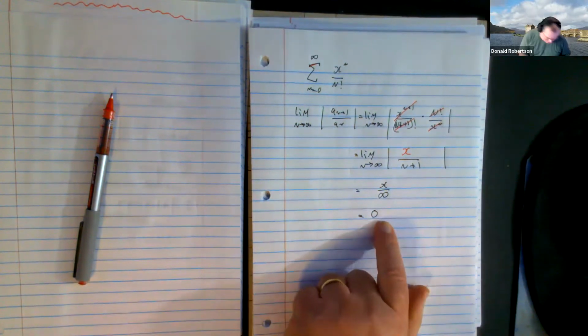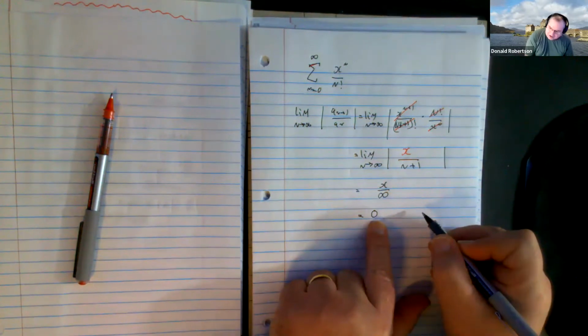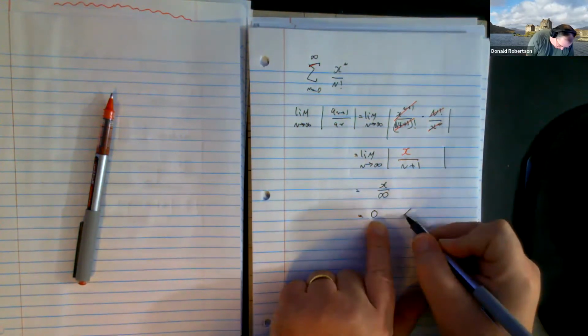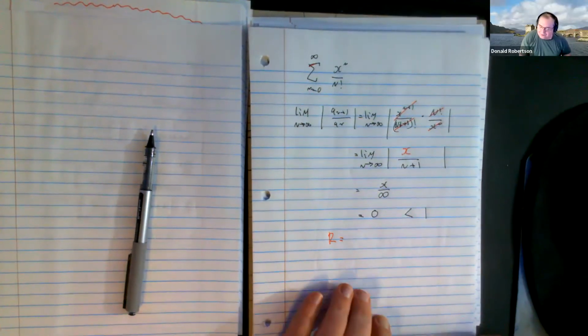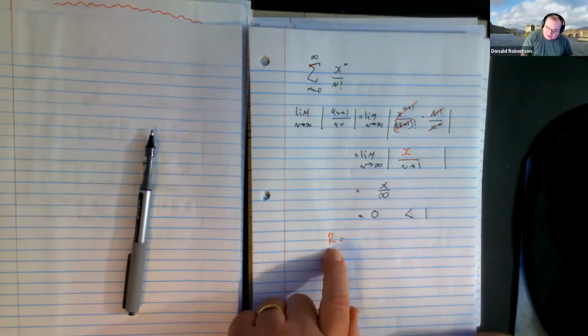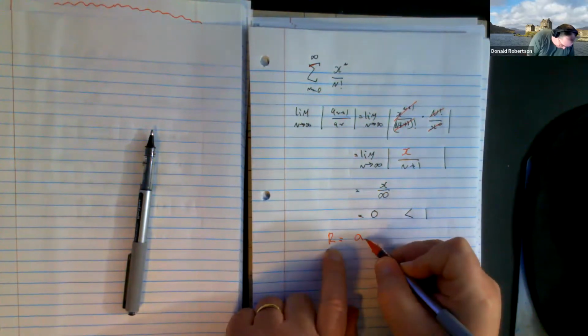If the limit is 0, and it's always 0 regardless of who x is, doesn't that mean that this is clearly less than 1 all the time? So it's always convergent. And we would say R is infinity. Does that make sense, that the radius of convergence? It's just like a number that says how big from 0. R is like the value from 0.